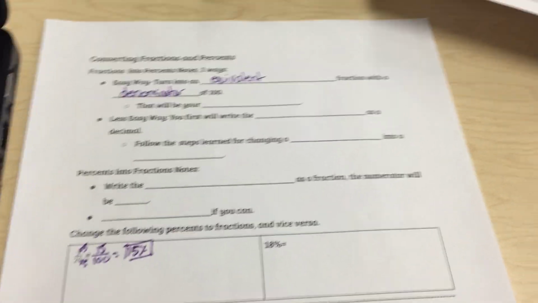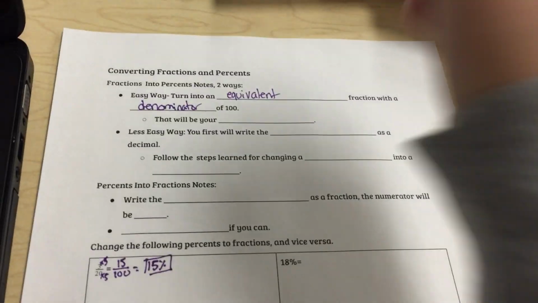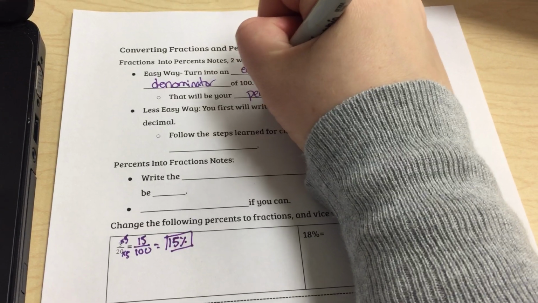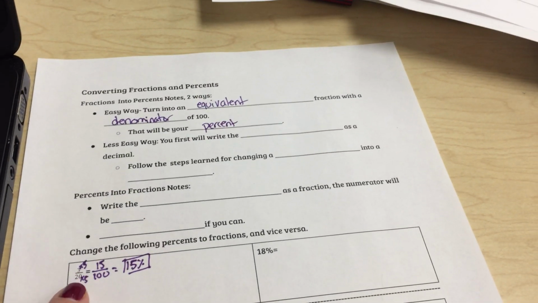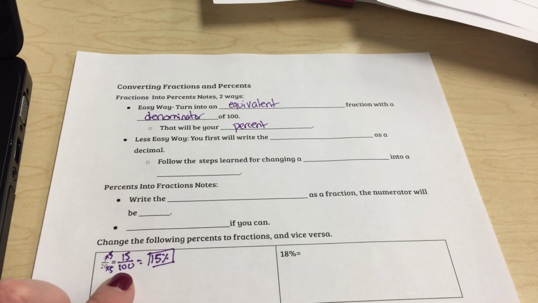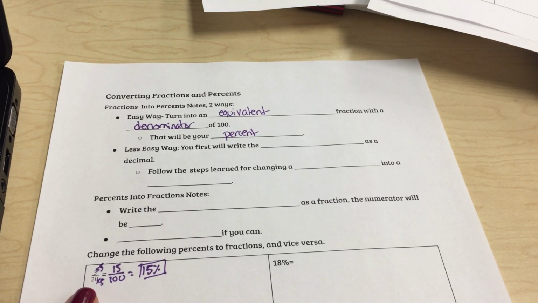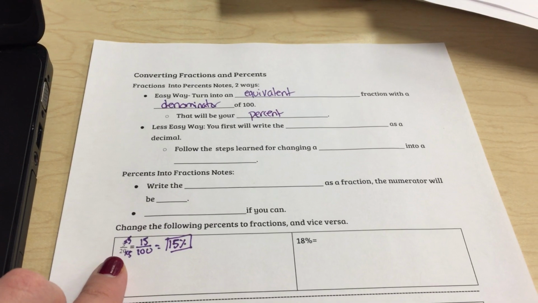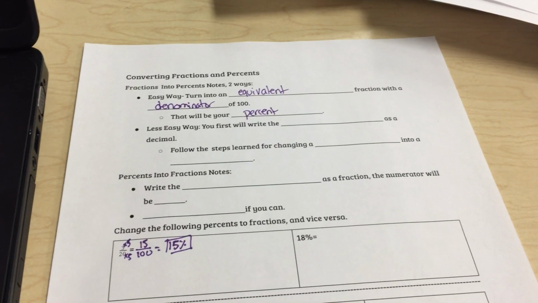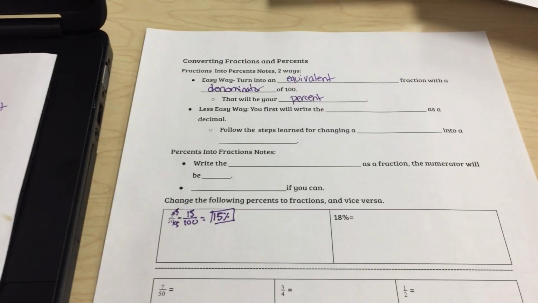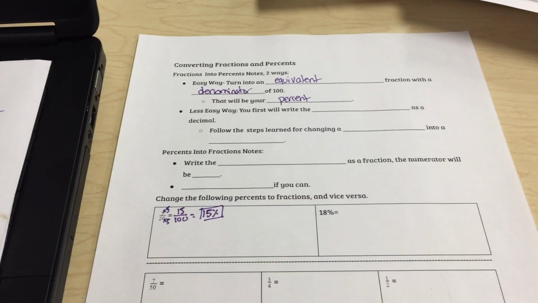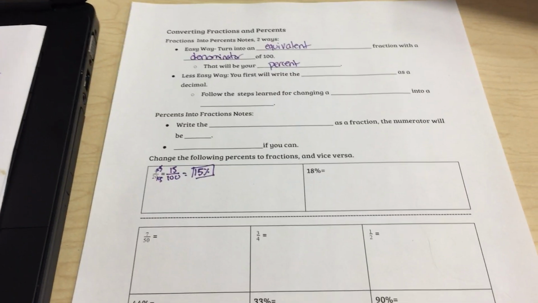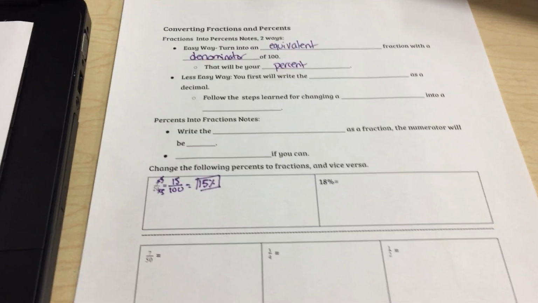I'm also going to ask you to take notes on the less than easy way. And the reason is you won't always have a number that I can easily turn into something over 100. You might have a 7, you might have a 35, you might have a 42. So you also need to know the less than easy way. For the majority of problems you see in class, the easy way will work. But since it doesn't work all the time, you need to learn the actual algorithm.